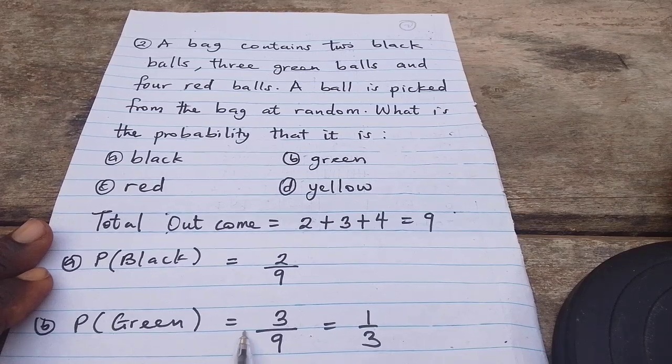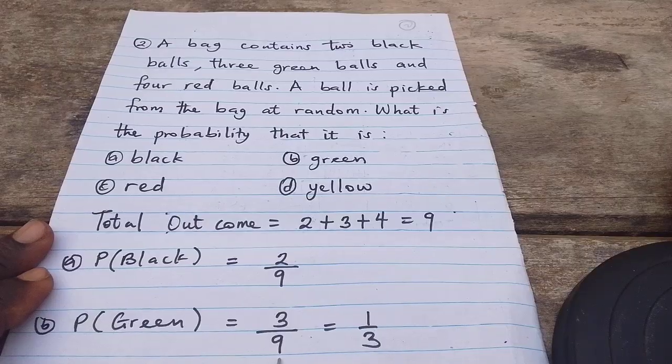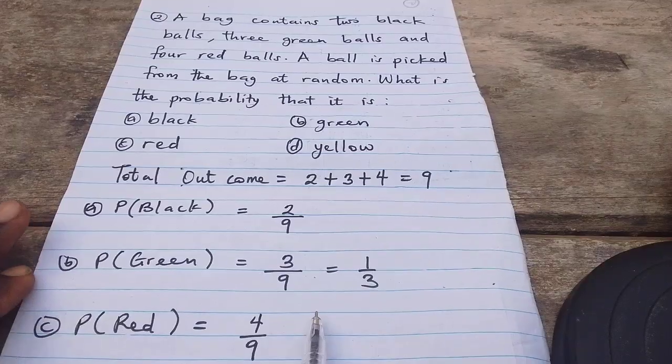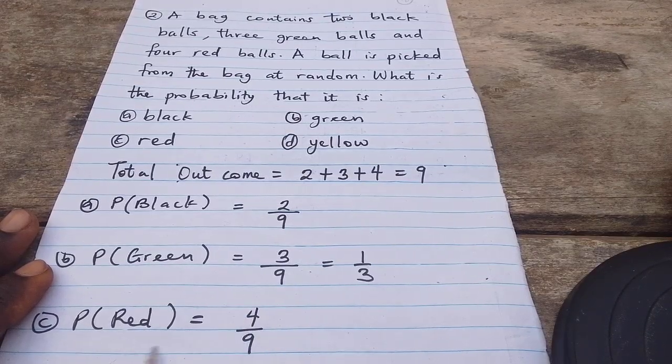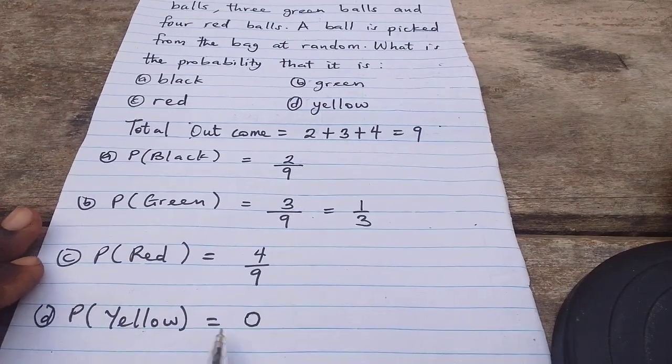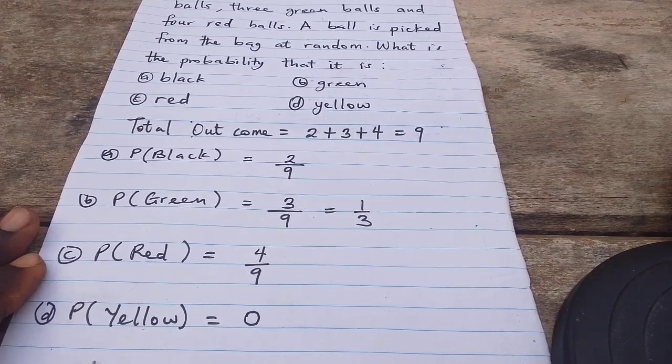The probability of picking a green ball: how many green balls do we have in the bag? We have 3 over the total number of balls, which is 9. When you reduce this to the lowest terms, you have 1 over 3. The probability of picking a red ball: how many red balls are in the bag? We have 4 over the total number of balls in the bag, which is 9. So the probability of picking a red ball is 4 over 9. Then the probability of picking a yellow ball. Now in the bag, we don't have any yellow ball. So the probability of picking a yellow ball will be 0, since we don't have any yellow ball in the bag.